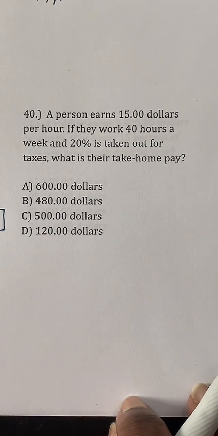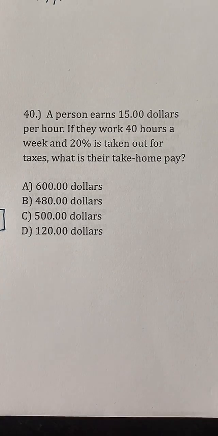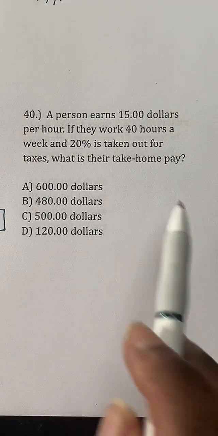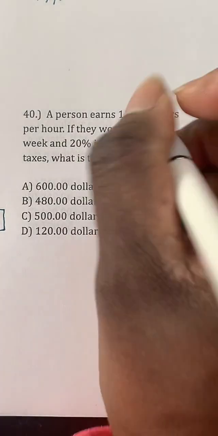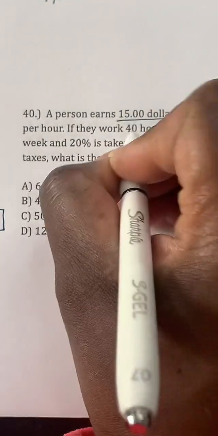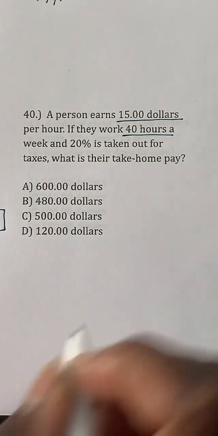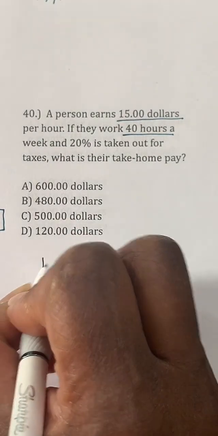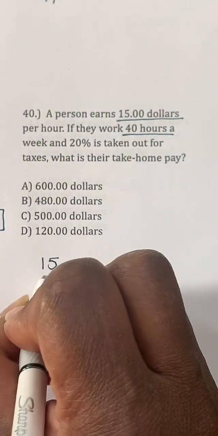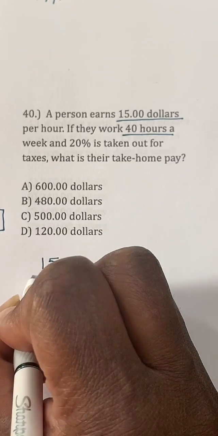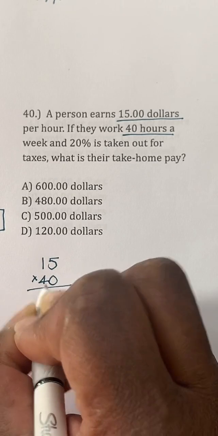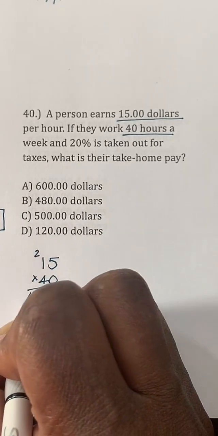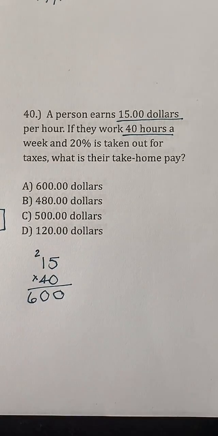Yes. So here's a couple ways of doing it. Now, like if we think about it, we're earning $15 an hour, and you worked 40 hours. Well, then we need to figure out how much that money is. So with your 15 times your 40, we have our 0. Then we have 5 times 40, that's 20, carry the 2. That gives me 6. So we have $600 we're talking about.